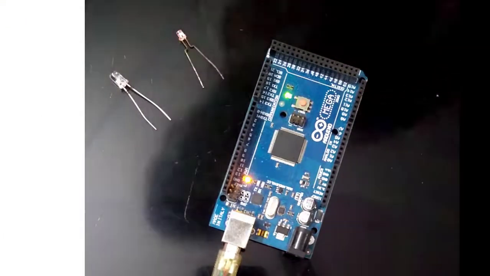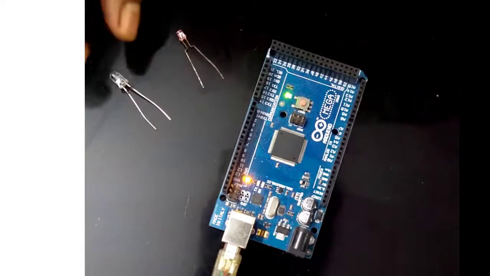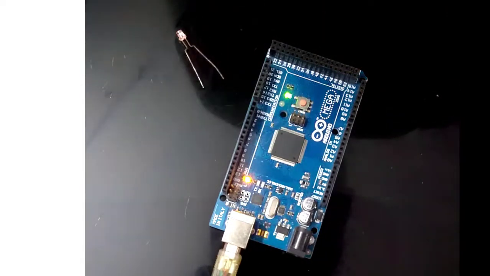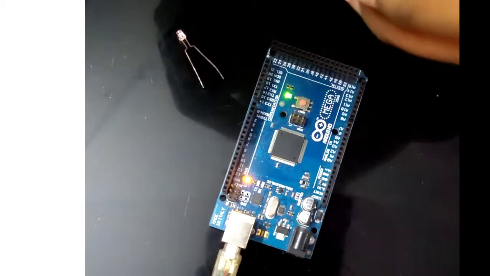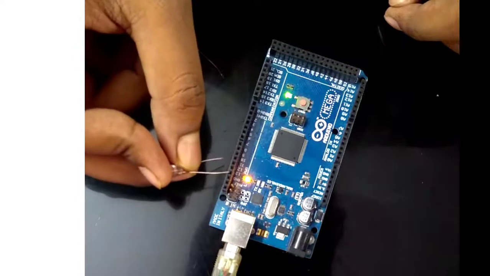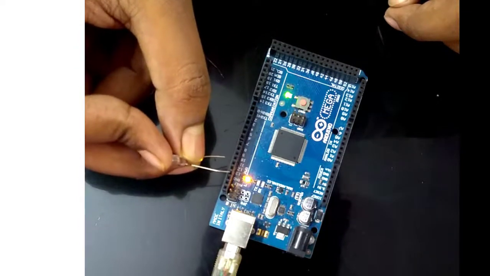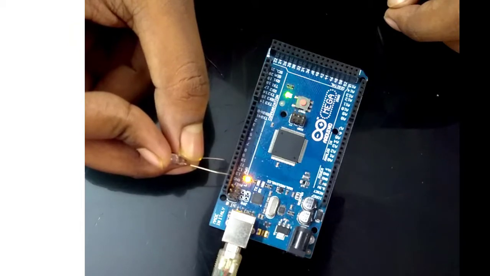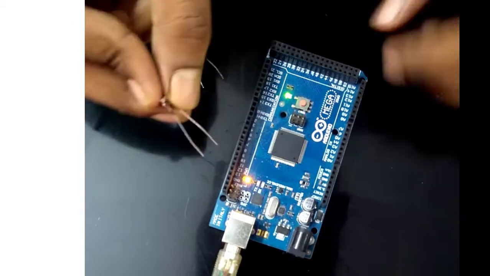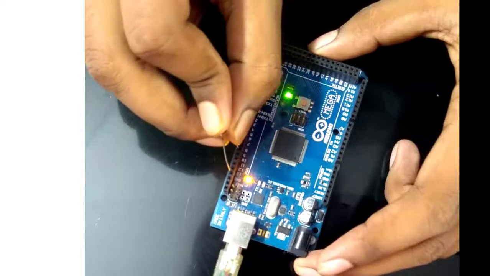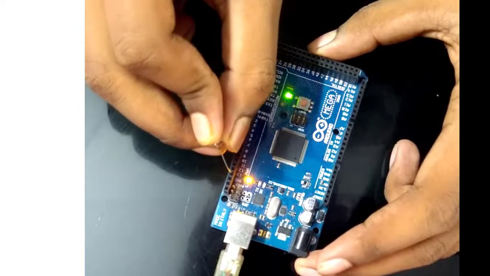We have selected pin number 9, so we can put the positive pin on pin number 9, and you can see at the end of the digital pins rail there is a ground. Now we have to connect pin number 9 with the positive part of the LED, and the ground with the ground. Now you can see that the LED is glowing.